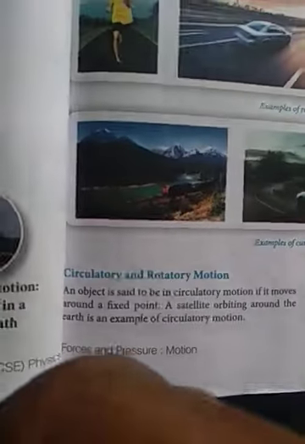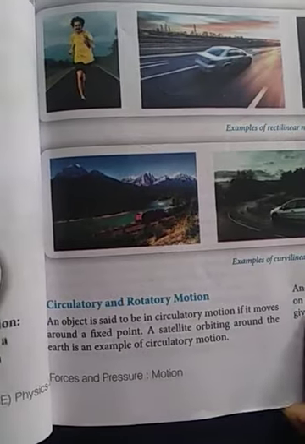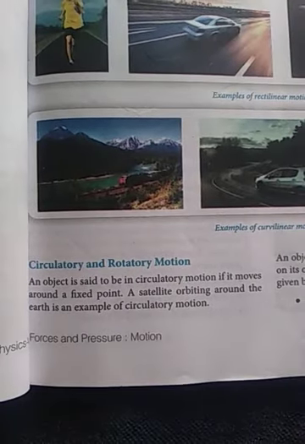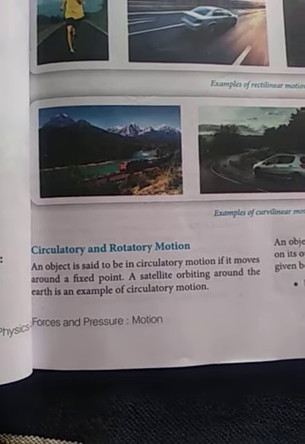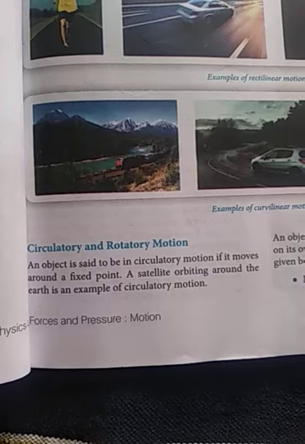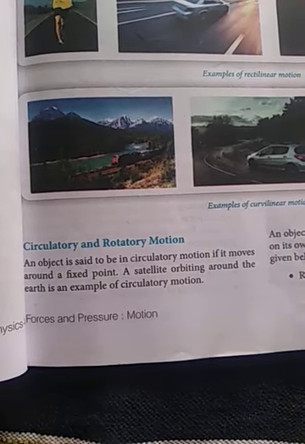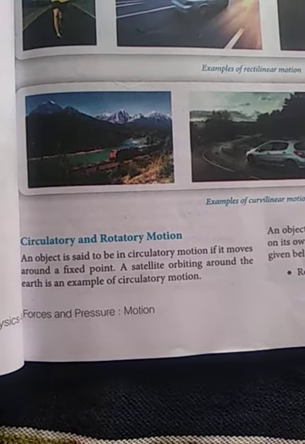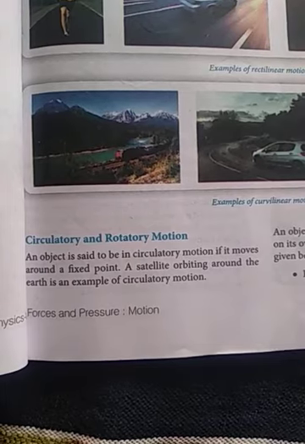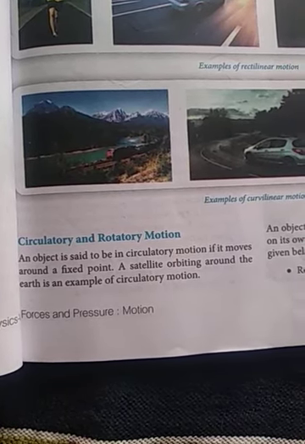Now we discuss circulatory and rotatory motion. An object is said to be in circulatory motion if it moves around a fixed point. Examples of circulatory motion are the motion of the blades of a windmill, the motion of a car's wheel, and the motion of a satellite orbiting around the earth. These are the examples of circulatory motion.